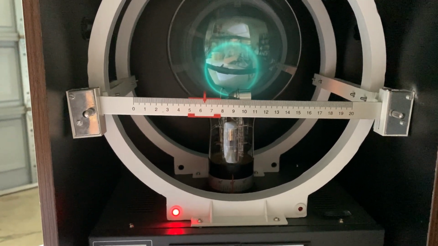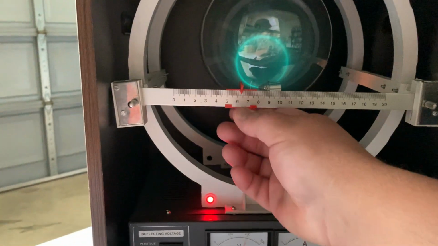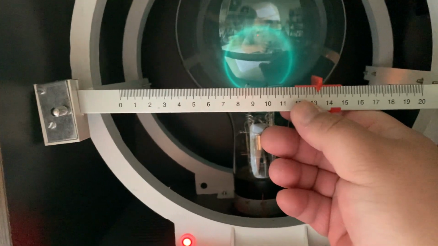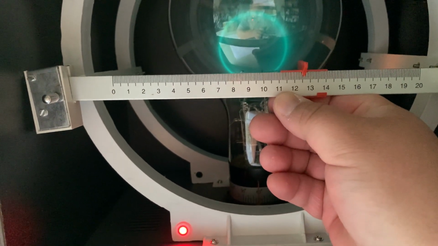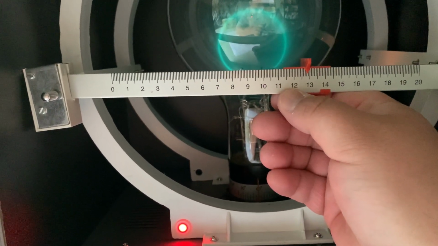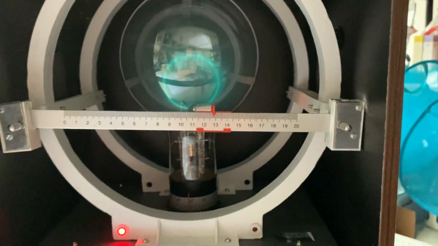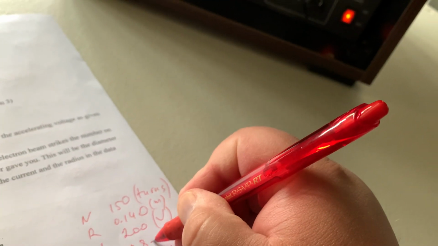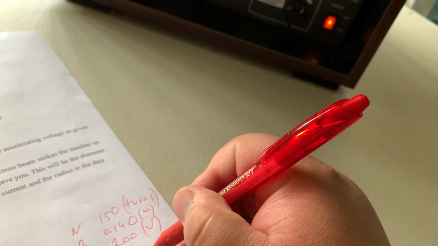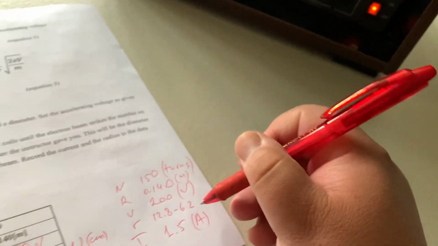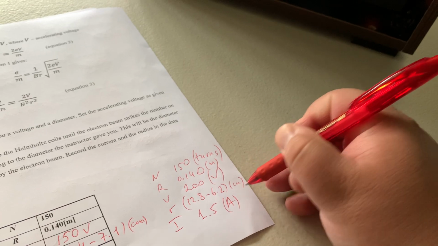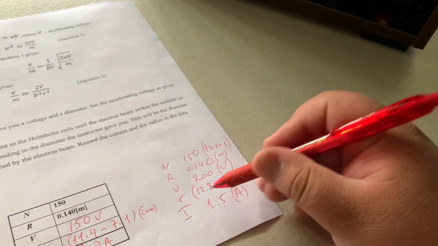So 6.2, and the other one is something like that, 12.8. So 12.8 take away 6.2. And that's in centimeters, and that was the diameter.